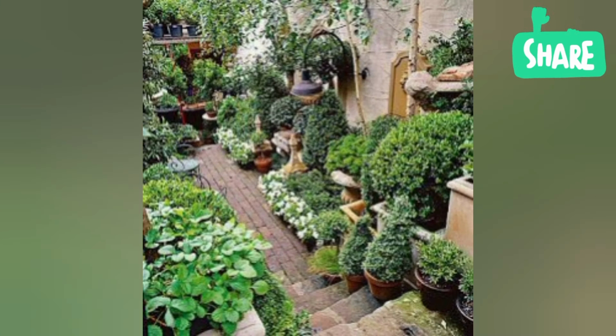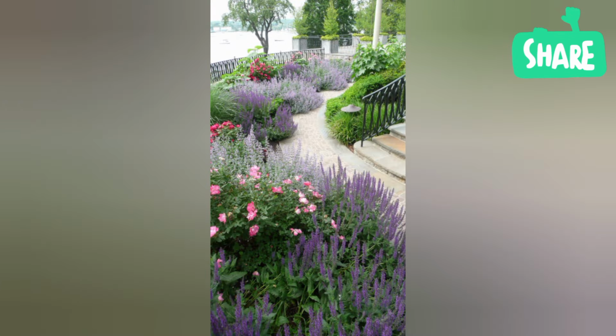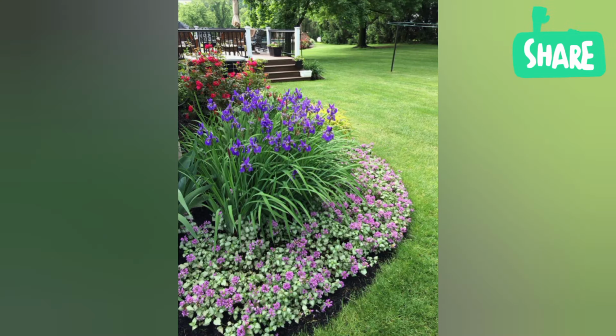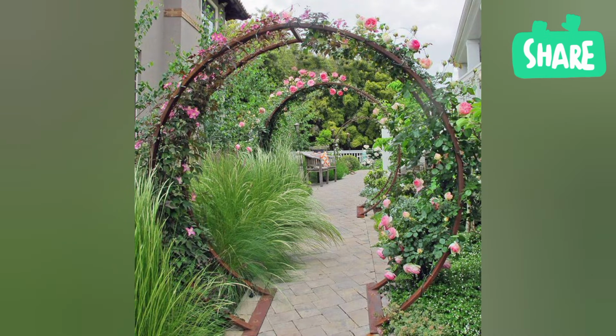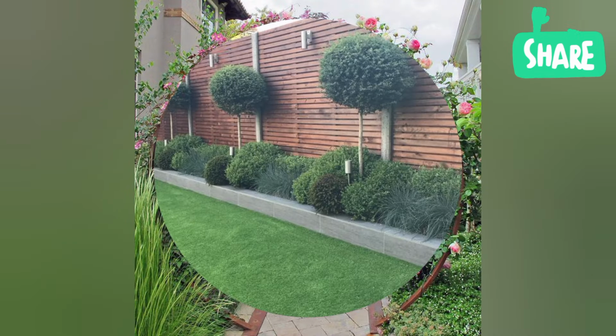There can be a significant overlap of talent and skill between the two roles, depending on the education, licensing, and experience of the professional. Both landscape designers and landscape architects practice landscape design.